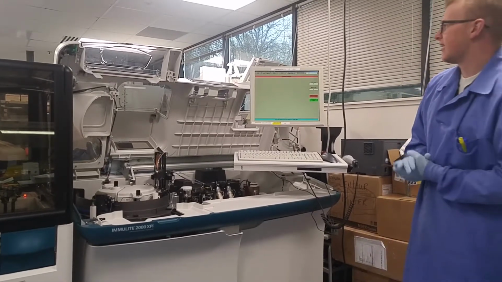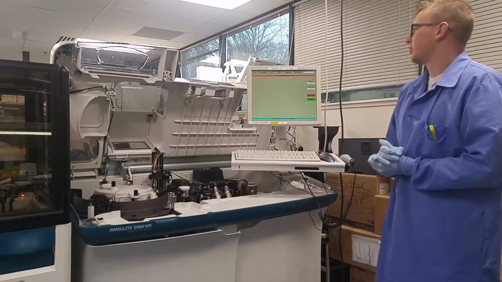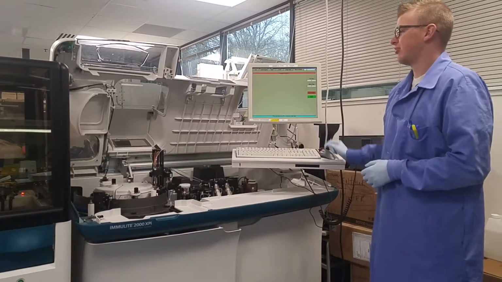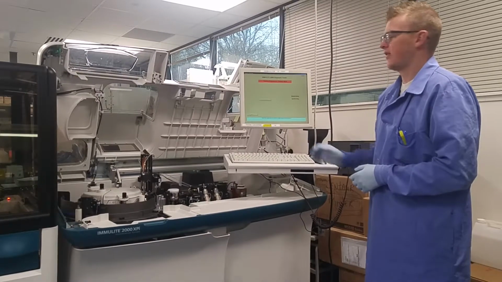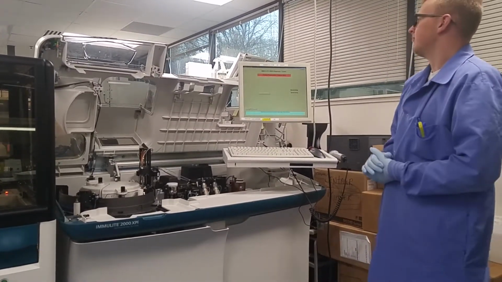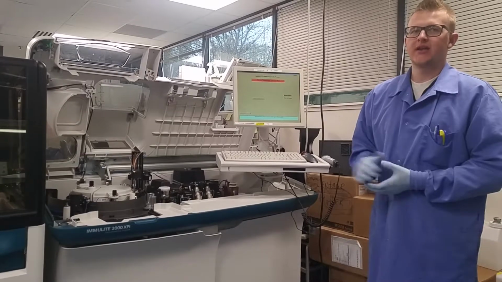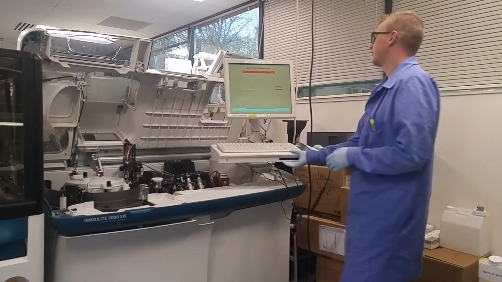Next message states that the probe dispense is passed. It's now saying program completed. So we're going to go ahead and exit and quit out of the diagnostics main menu. At this point, you can go ahead and close the cover on the analyzer.